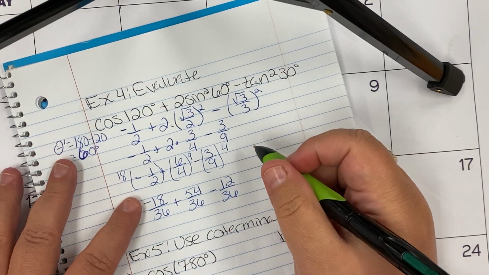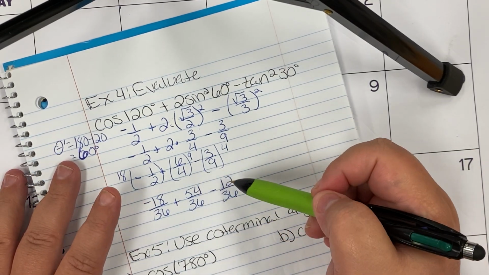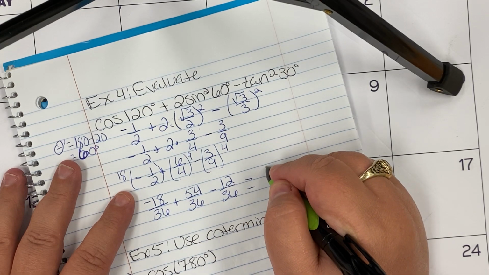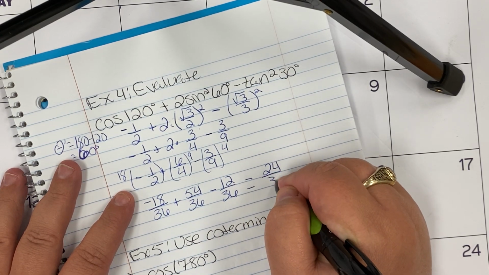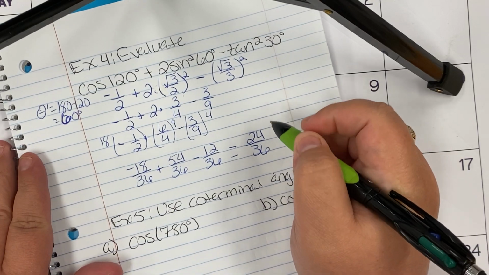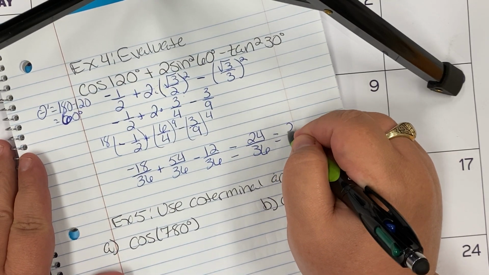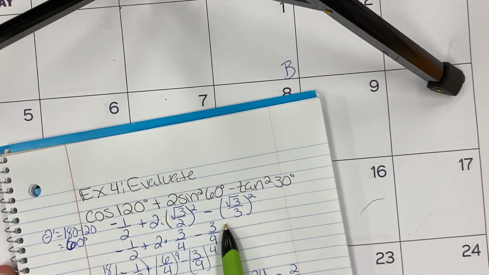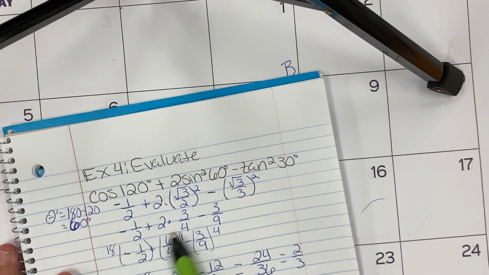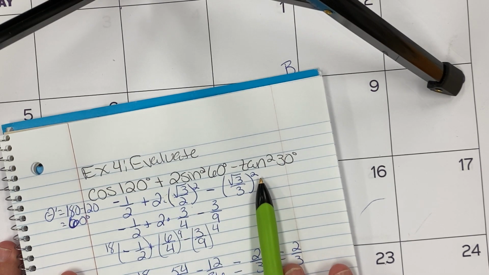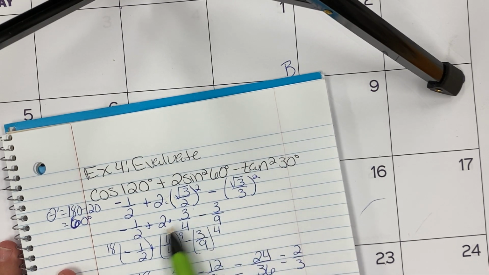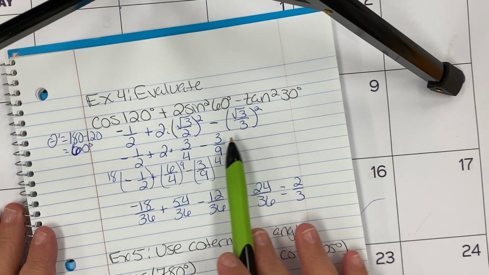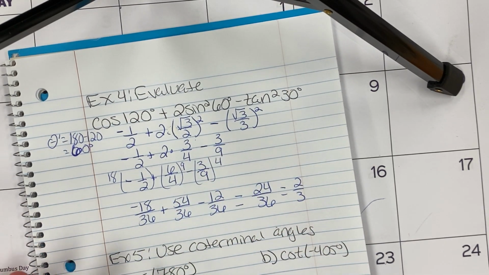Now I can add and subtract those. -18 plus 54 minus 12 gives me 24 over 36, which then reduces to 2/3. So yes, once you get here, if you type it into your calculator correctly, you can do that. I am old school. We know this. I like to show my work and use my mental math. Whatever your preference is, which I know will probably be the calculator, guys.